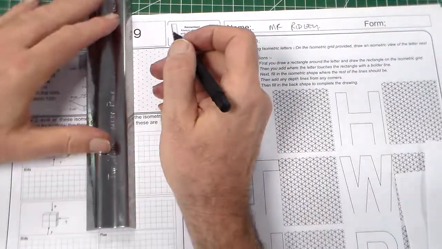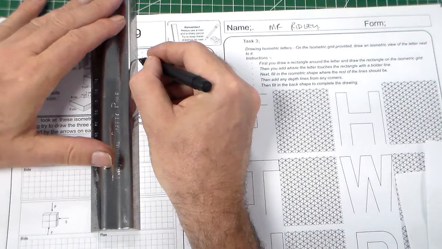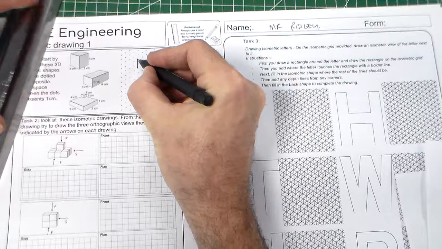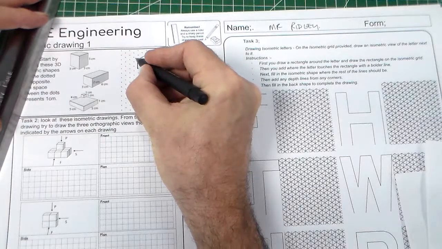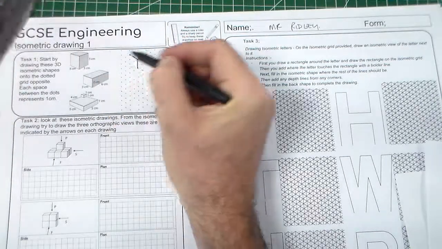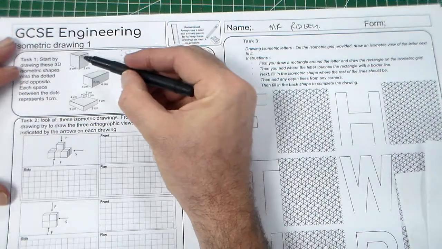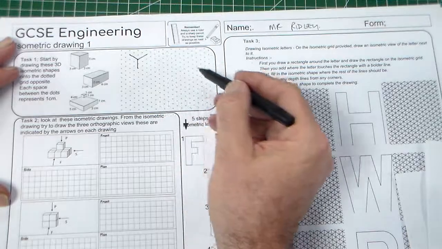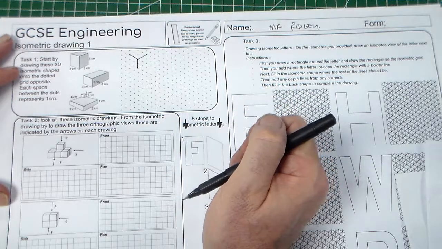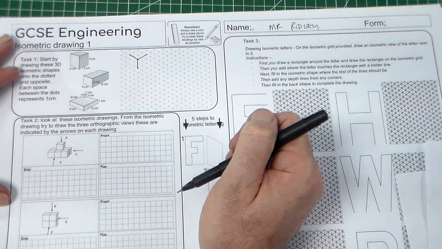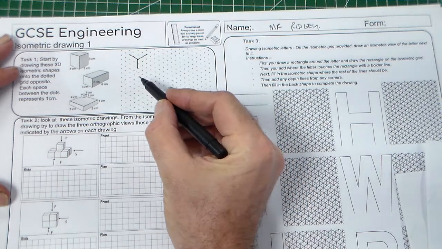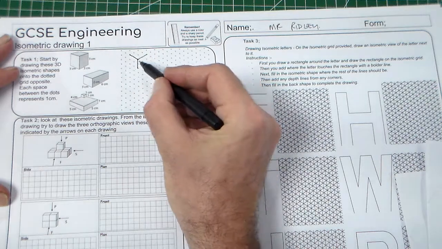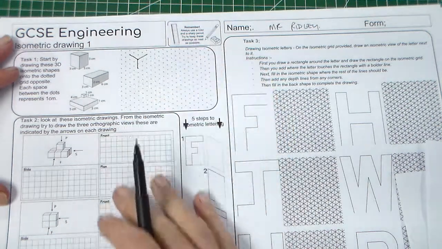So we'd start off using a ruler. I'm going to use a fineliner, and if we just draw 1, 2, 3, 1, 2, 3. When you're drawing the objects, you need to space them out, because we're going to try and draw all three of these onto this sheet. I've just started off with that kind of Y shape, and I've drawn 1, 2, 3 dots along.